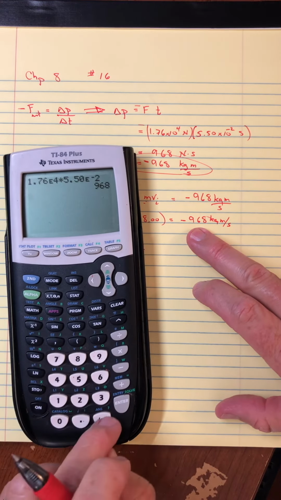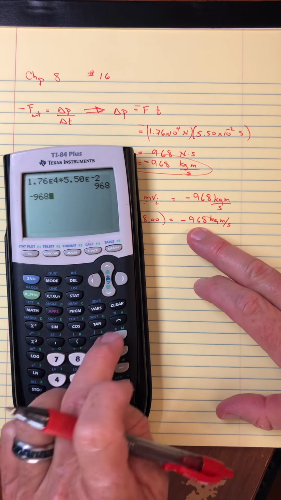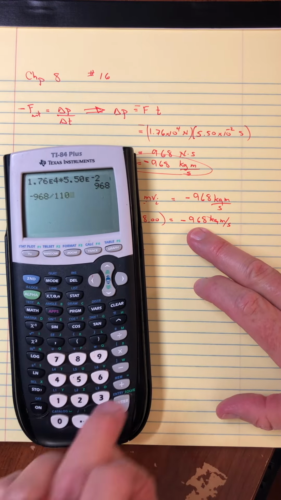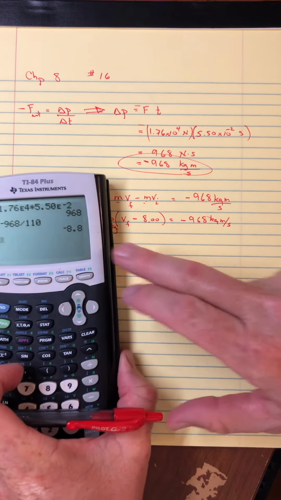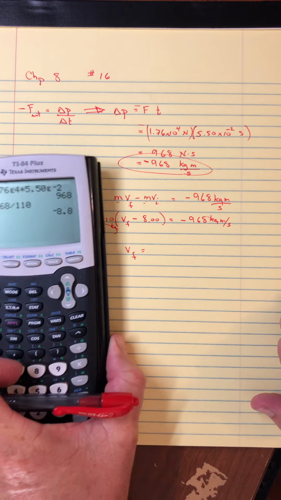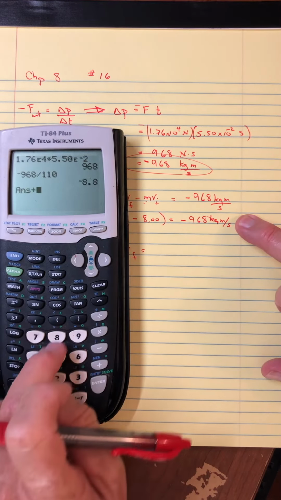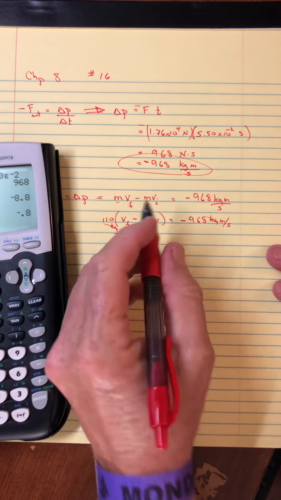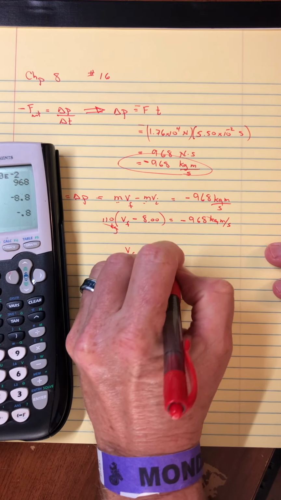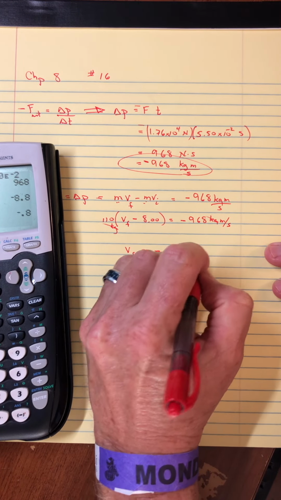So let me take this negative 968 and divide it by 110. So that's a change of 8.8. Moving this 8 now to the other side gives me a final speed of negative 0.8 meters per second.